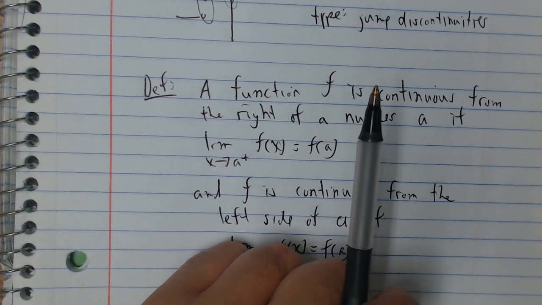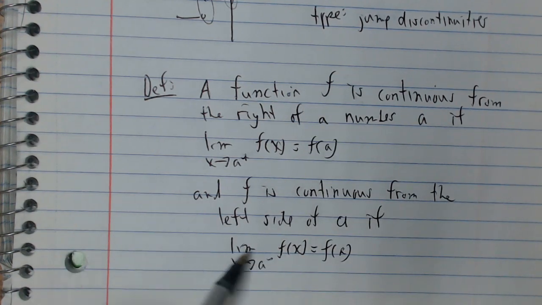So let me show you an example where we could talk about continuity from one side only. Back to our step function, here's what we could say.